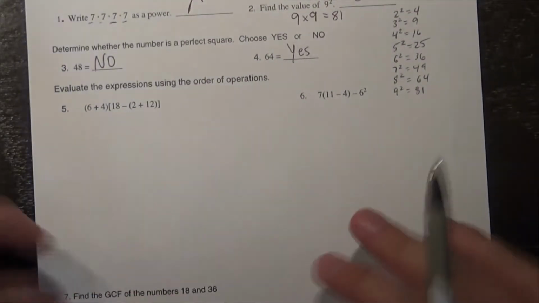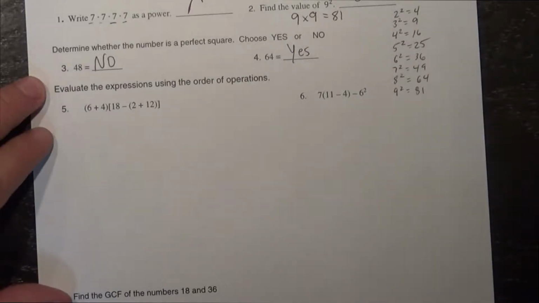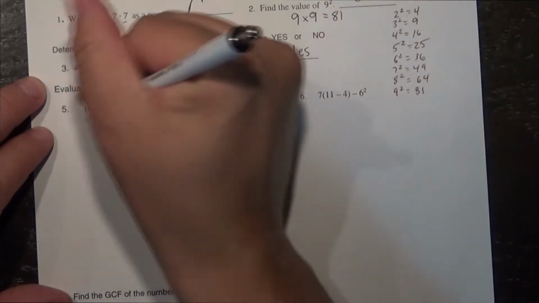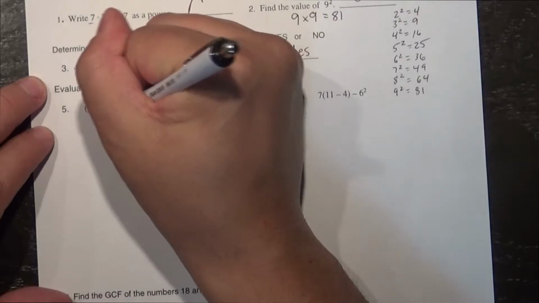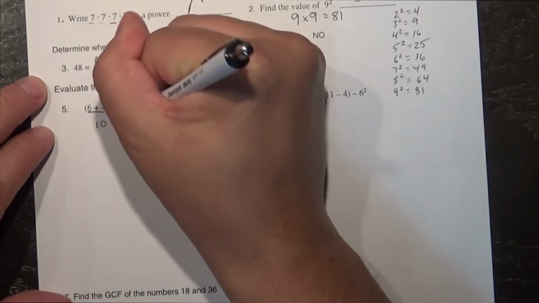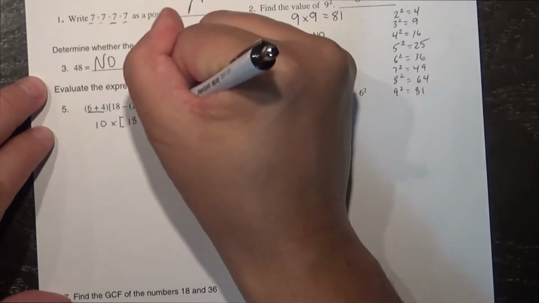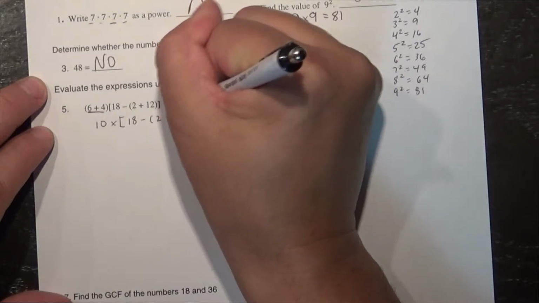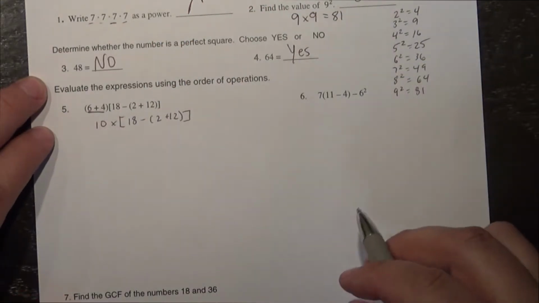Scrolling down on my page, it says use the order of operations to evaluate. Perfect. So what I'm going to do is I'm going to make my Dorito chip, just following the order of operations. So parentheses first, 6 plus 4. I'm going to rewrite this now, and you'll notice that I have 6 plus 4, which is 10. That's going to be times, I have my brackets, 18 minus 2 plus 12, like that. I rewrite the whole thing just so that I can go step by step.